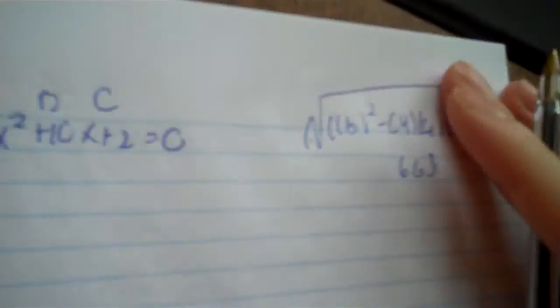Raise that to the second power always, and then subtract your 4. A is 7 and C is 2. Okay, I got an irrational decimal, 6.63. So I don't want to waste time doing the factoring. I want to go to the quadratic formula.